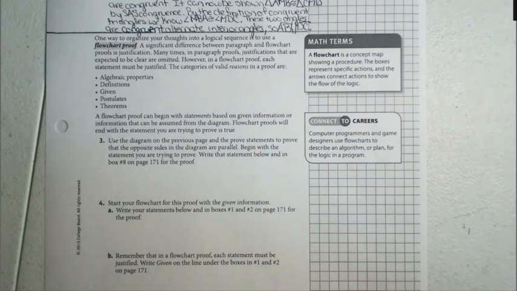Now to section 3. Section 3 starts off by saying, one way to organize your thoughts into logical sequence is to use a flowchart proof. A significant difference between paragraphs and flowchart proofs is just justification.